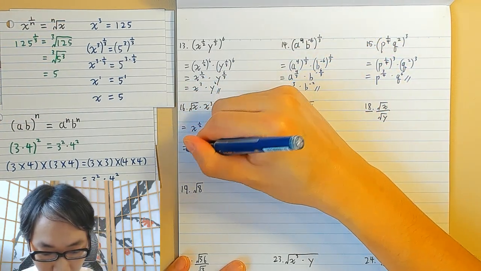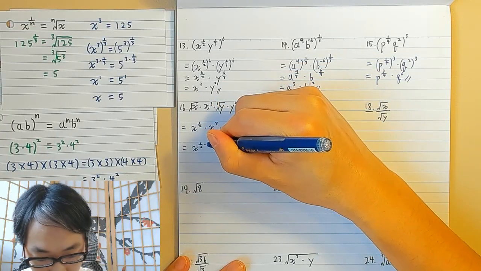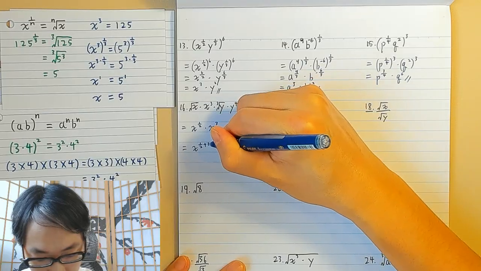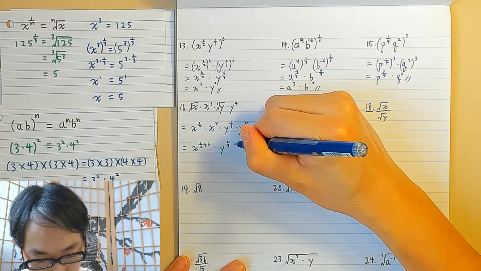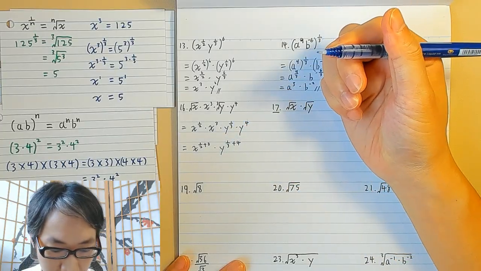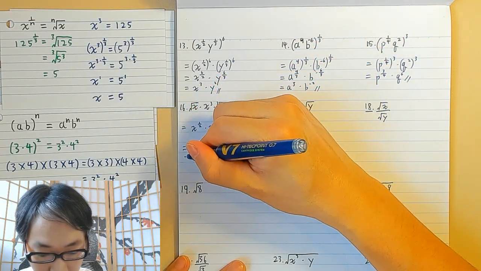And we can use the addition rule. So x to the power of 1/2 plus 3 times y to the power of 1/3 plus 4. Okay. So they will need a common denominator.